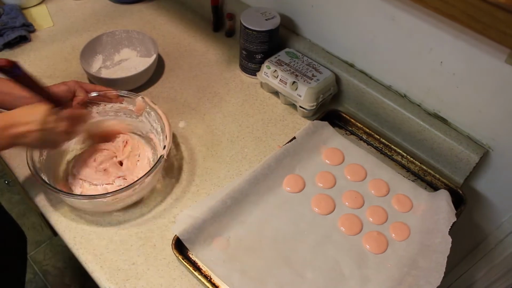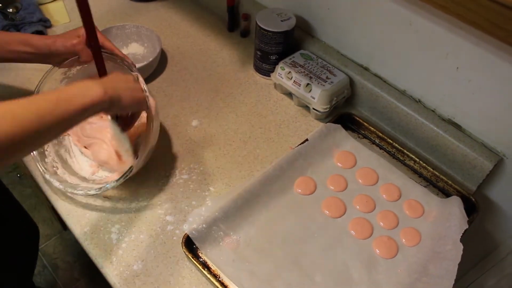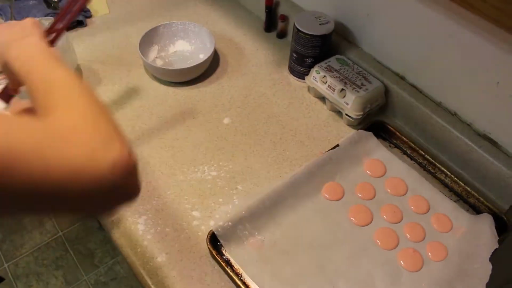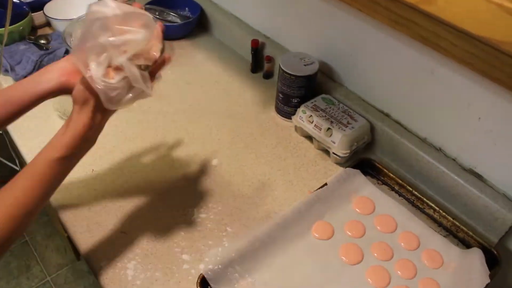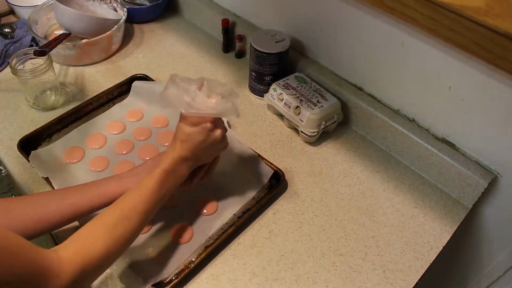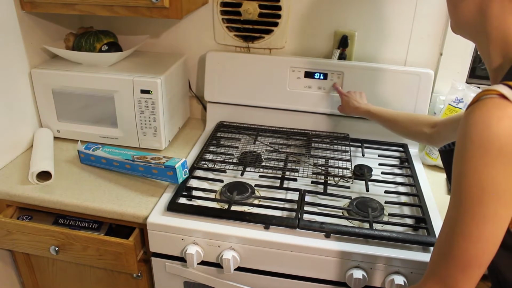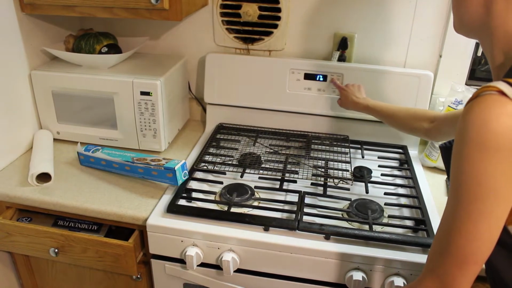While repeating the process with wheat flour, you can see that there's no big difference between how the mixture of the almond flour and the wheat flour look. Into the oven they go at 300 degrees for 17 minutes.